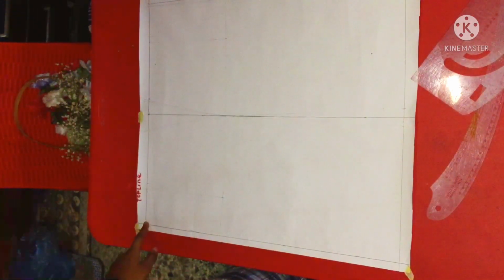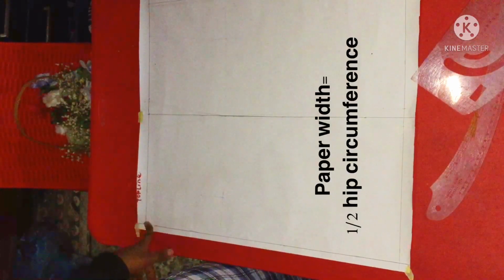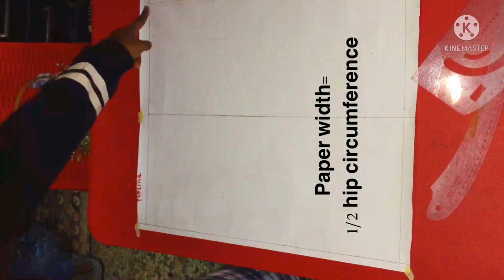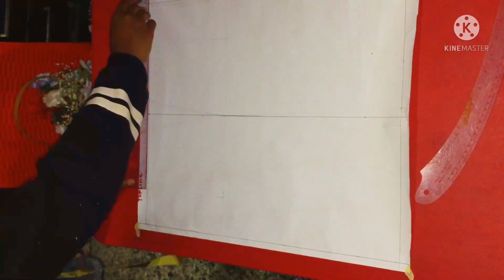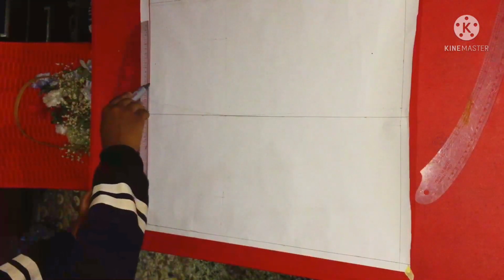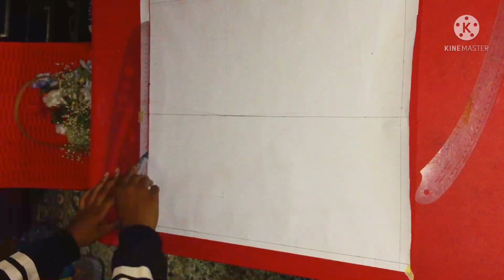To get my paper width, I'm going to divide my hip measurement by 2. From that point I'm going to place my hip measurement divided by 2 to that point. I've already done that with a pencil, so I'll just rule the line to make it clearer. The reason we use our hip is because our hip is our largest measurement. If our bust was the biggest, that would be our paper width, but for this our hip is.